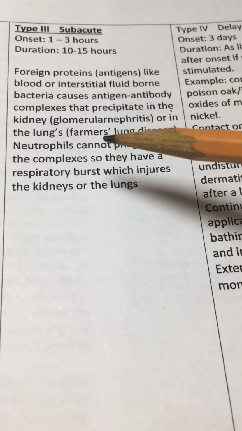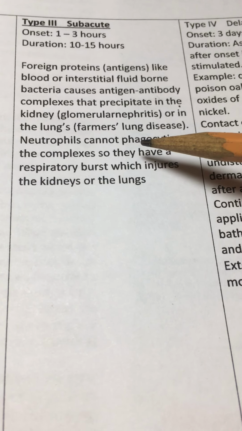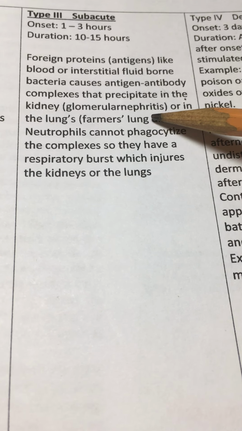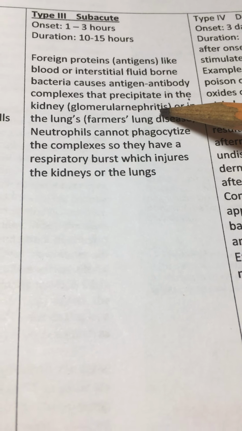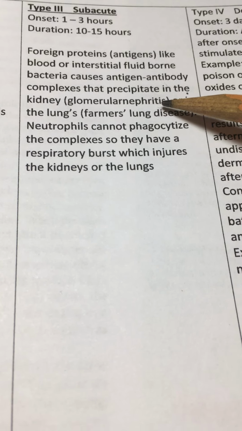And that will occur in the lungs and block the gas exchange of the lungs. It will occur in the kidney, and it will prevent the kidney from filtering the blood, and that's called glomerulonephritis.